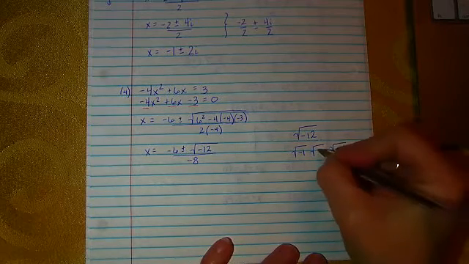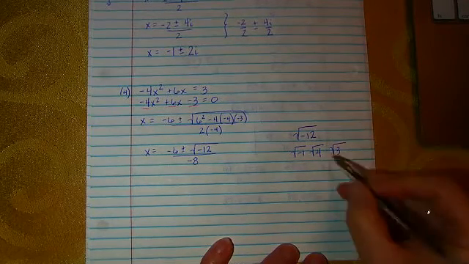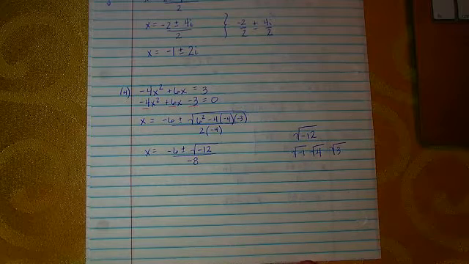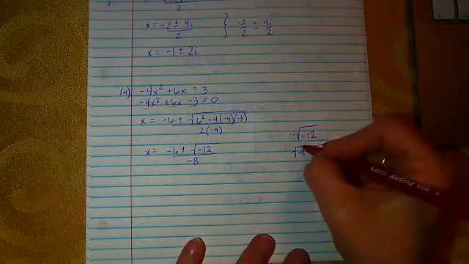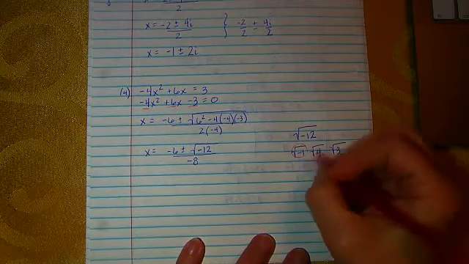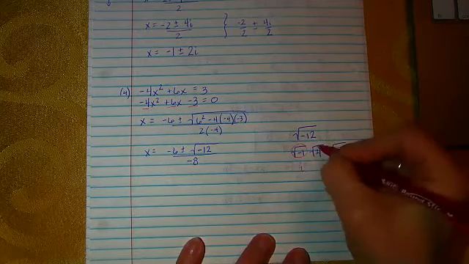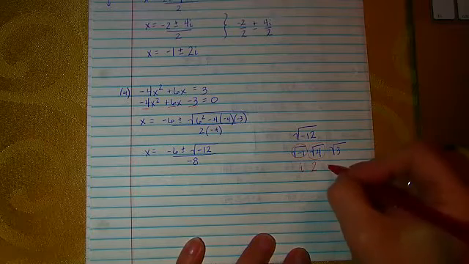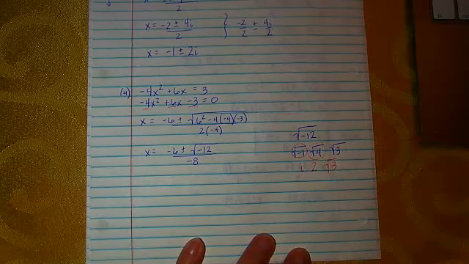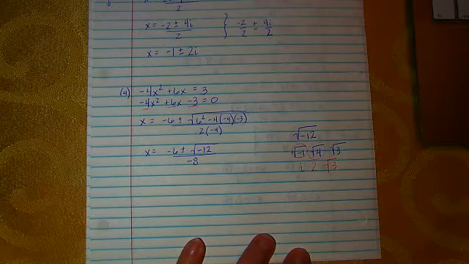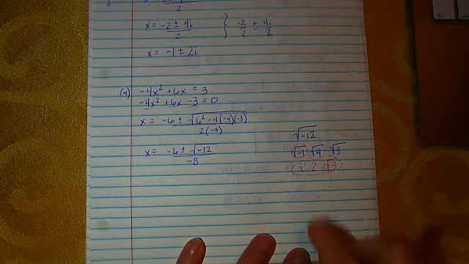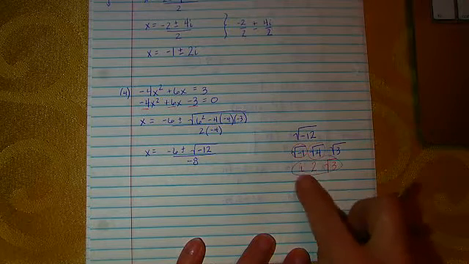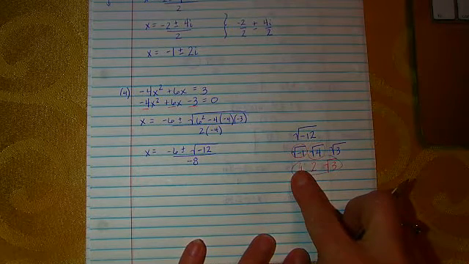12, though, I can say is 4 times 3. 4 times 3 is 12. Okay, and 4 is a perfect square. All right, so when I do this, my square root of -1 becomes the i. The square root of the 4 becomes a 2. 3 is not a perfect square, so that would just stay the way it is. Okay, so after simplifying my radical, this is what I have left. I'm going to put the 2 in front of the i.